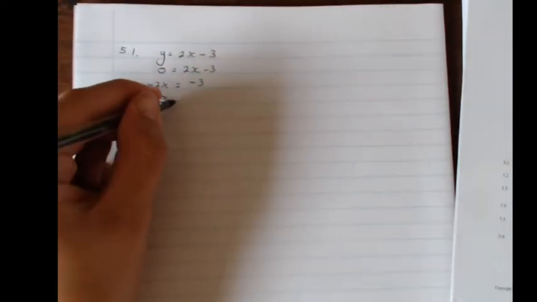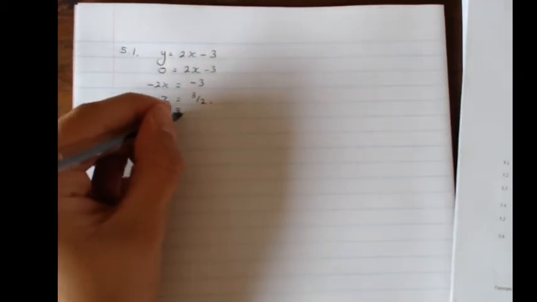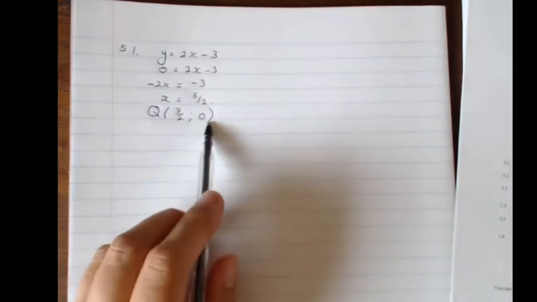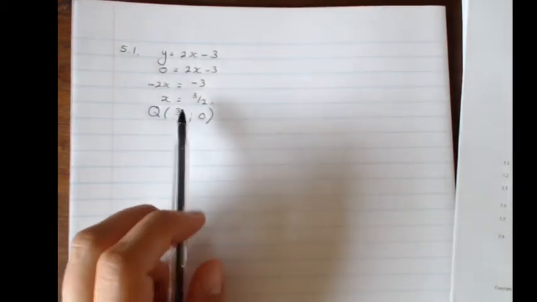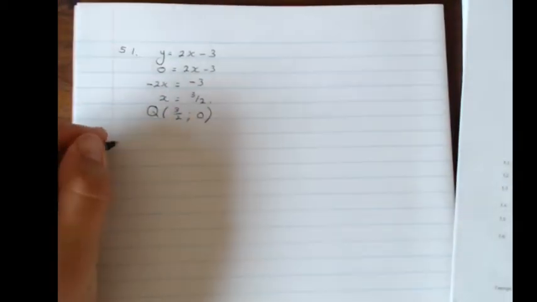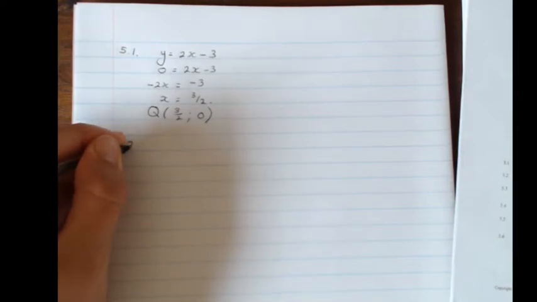It's a fairly easy equation to solve. Then I get x is 3 over 2, and the coordinates of q are 3 over 2, and the y value at that stage, since it's an intercept, is 0. So there are the coordinates of q: 3 over 2, or 1.5, all fine. It doesn't matter in what format you give that.